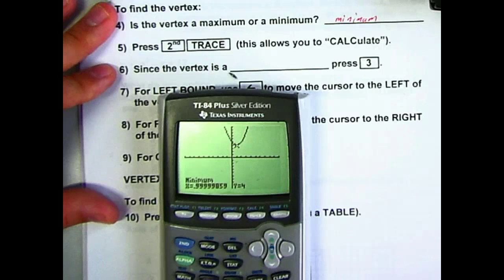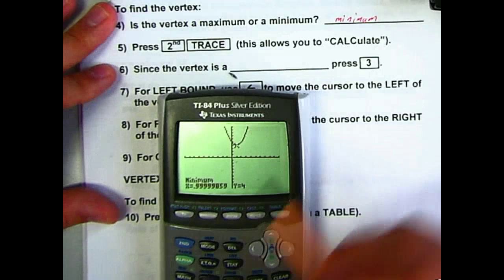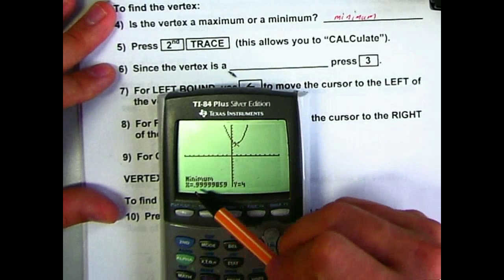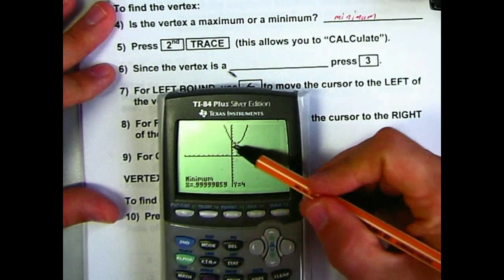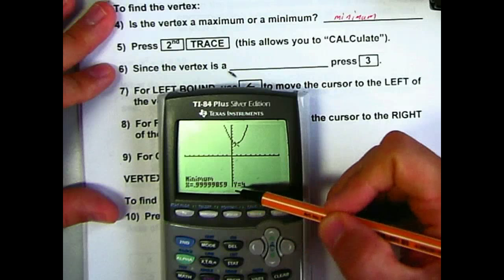Okay, and there it is. It's telling me a min. My min is at .999999859, and the height of that is 4. So this is giving us a point, right?